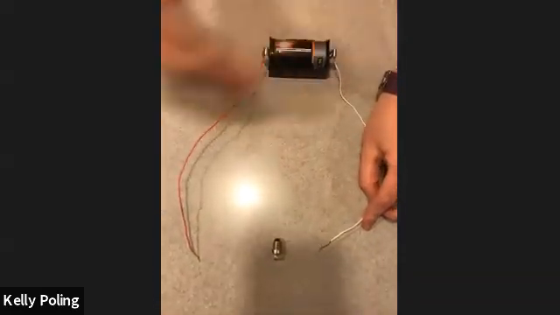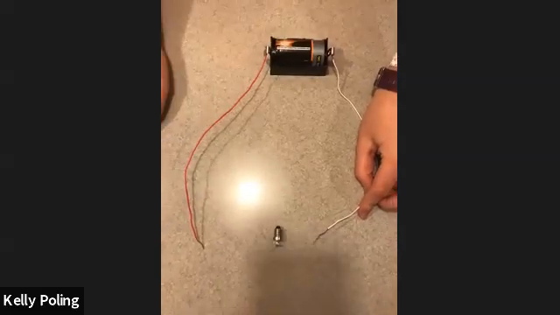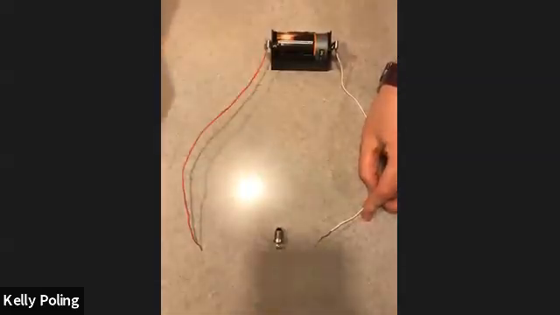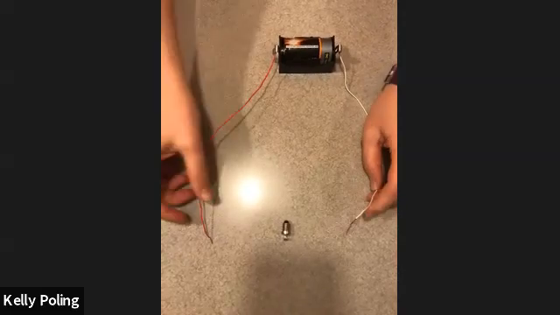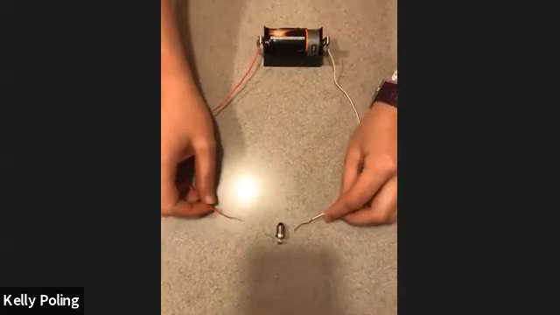Okay, so the electrons are not moving right now. They are stored inside the battery. But as soon as we complete that path, the electrons will start to flow through that path. The electrons will flow through that circuit and back into the battery. So we're going to complete the circuit.